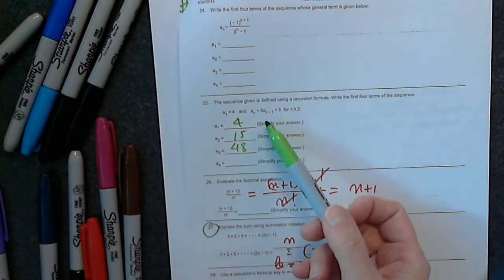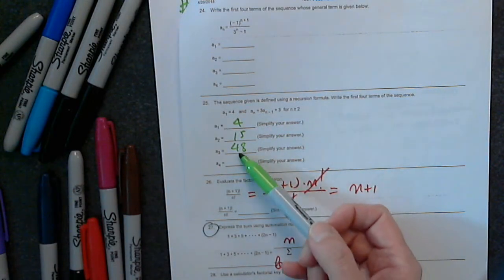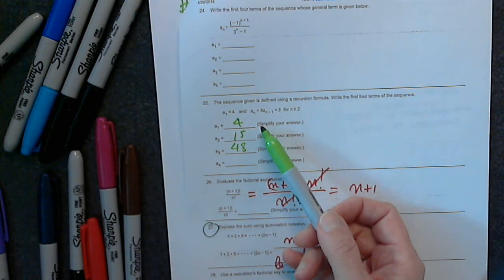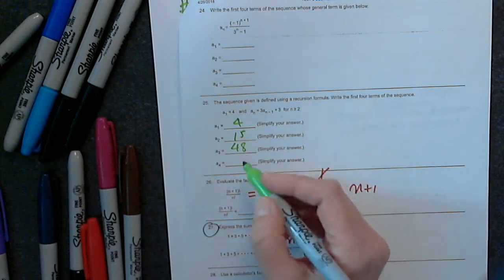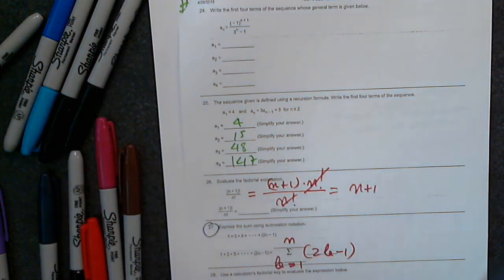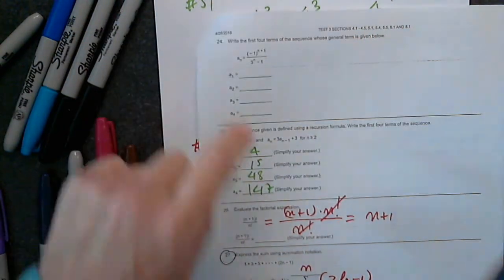So 48 times 3 is n plus 3. Good. Okay, so let's go back to number 24.